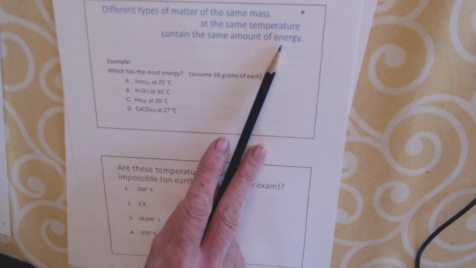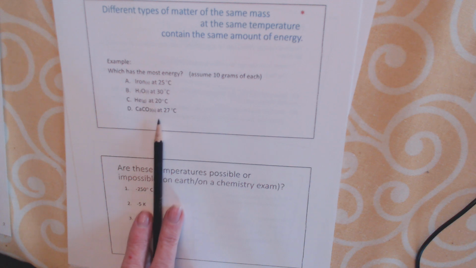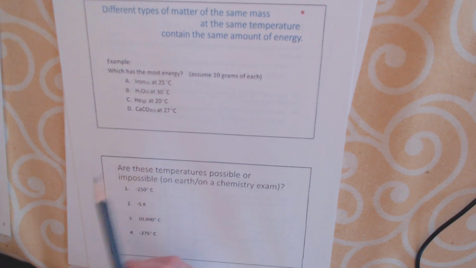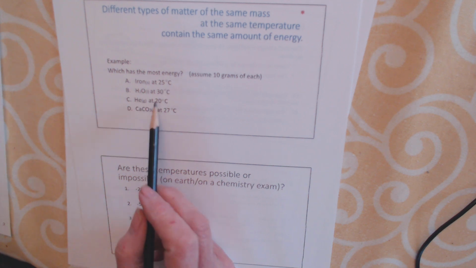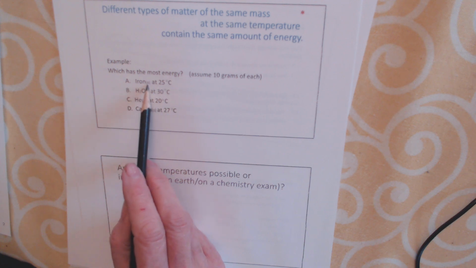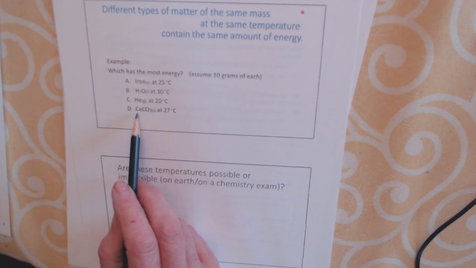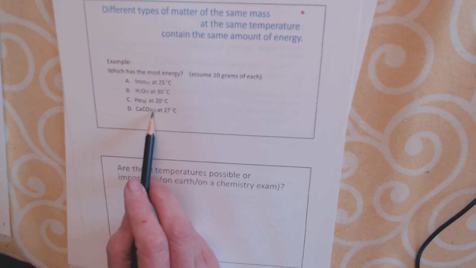All right, so what are we talking about here? What's an example? Well, look at these here. Assume that I've got 10 grams of each of these substances. And as you look at this, I apologize, you may not be able to make out the subscripts. So we're saying iron as a solid at 25 degrees, water as a liquid at 30 degrees, helium as a gas at 20 degrees, and calcium carbonate at 27 degrees as a solid.